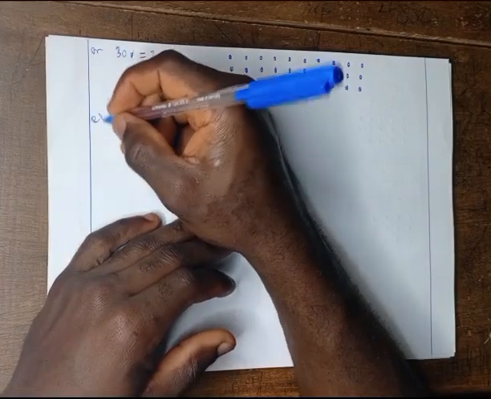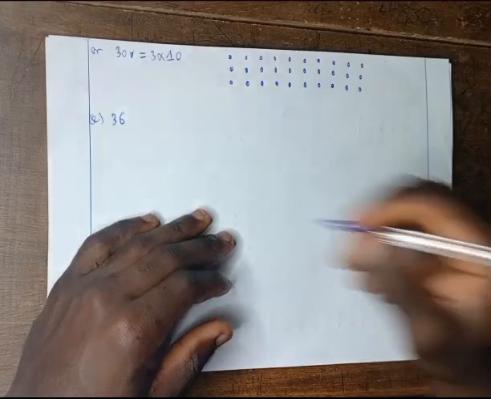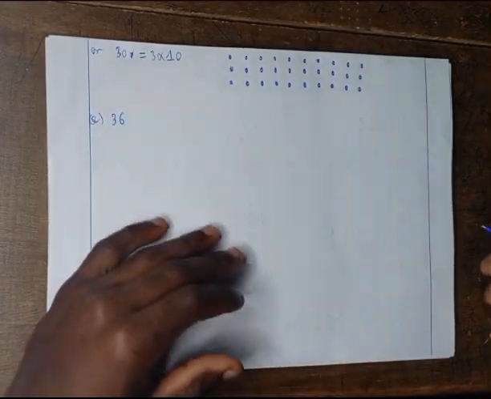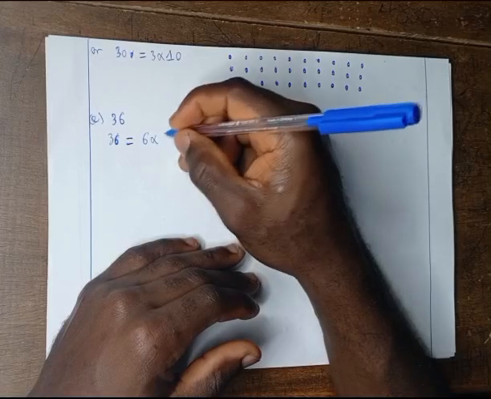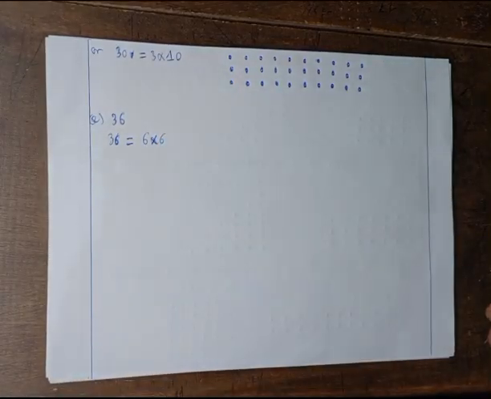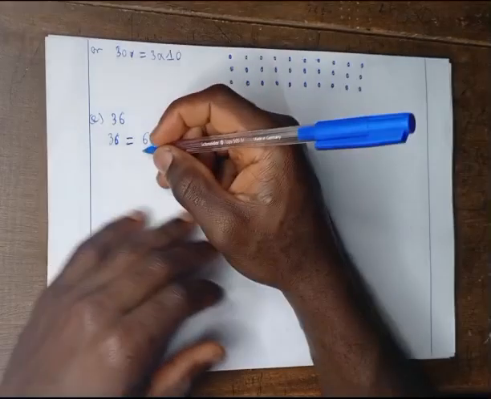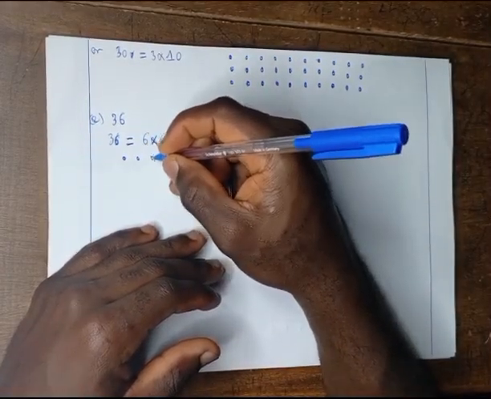Next we go to E. For E we have the number 36. For the number 36, first we can take 6 times 6. It can be expressed as the product of two equal numbers. In this case, the dot pattern will be such.